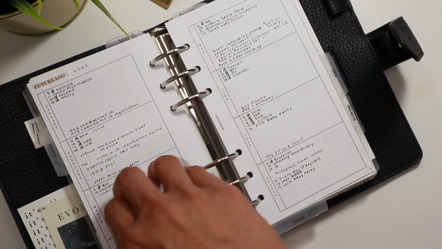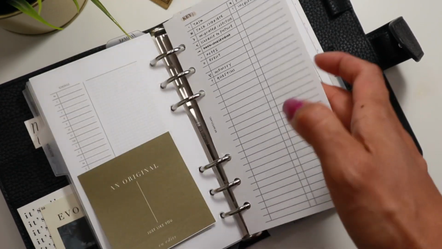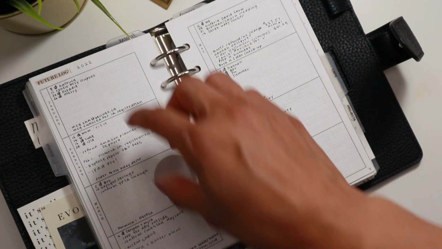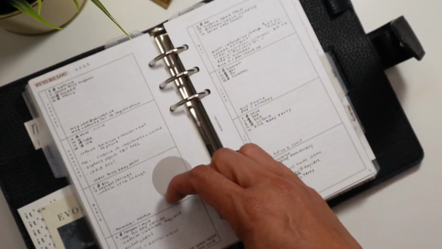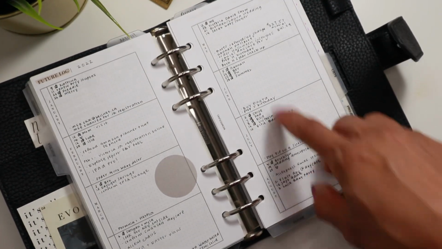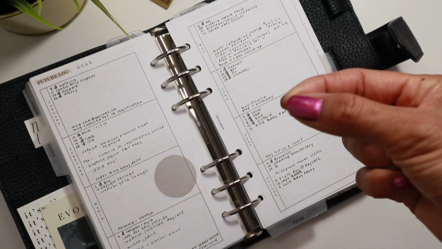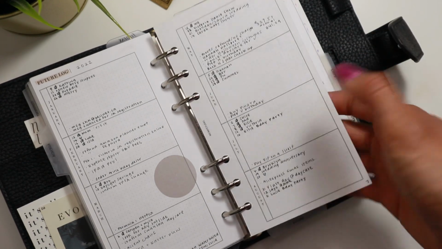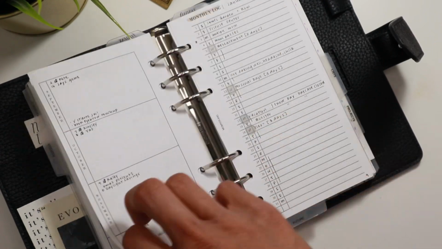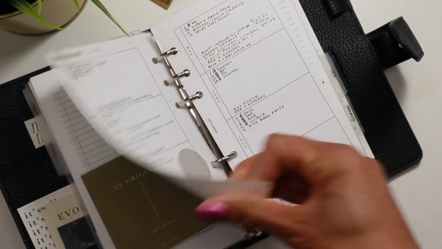I was using this future log insert, from a bullet journal bundle in my shop. I found this amount of space to be perfect for future planning, because it's just one little line of something that you don't know the details about. So I was putting it in here as my future planning.